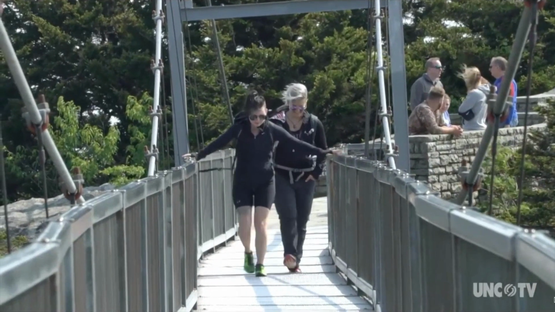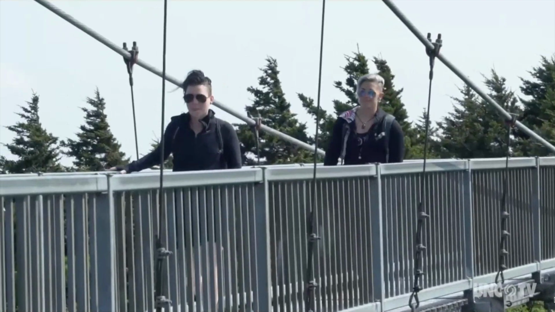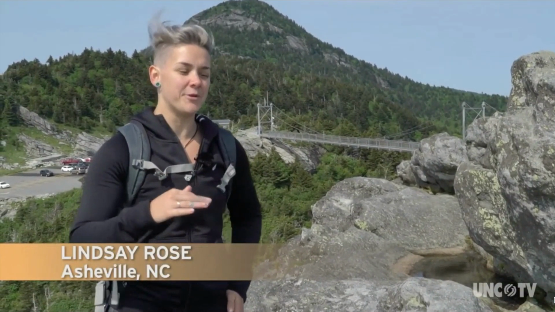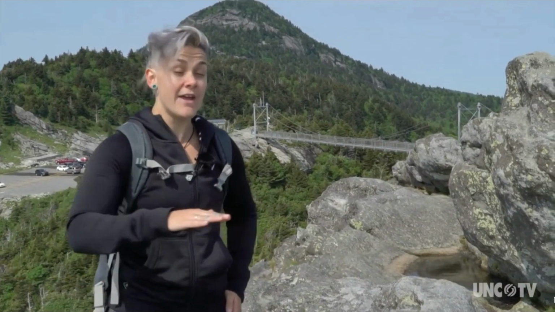I'm a little bit of an adrenaline junkie, so I was like, yes, I'm so excited for the bridge. Even with that, my heart started kind of racing a little bit when we were about midway through, and the wind was definitely kind of, you could feel the sway of the bridge.